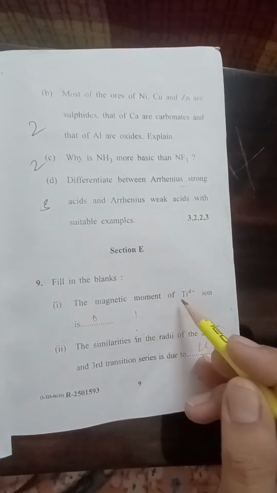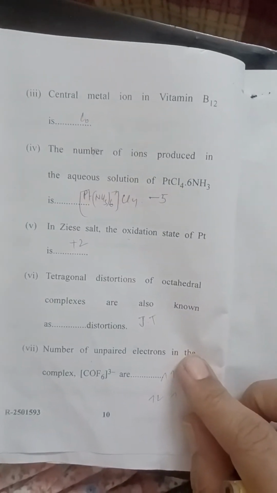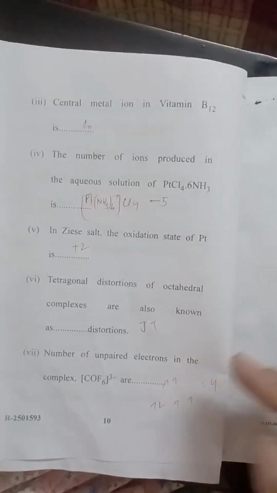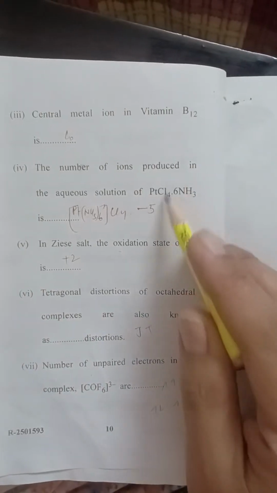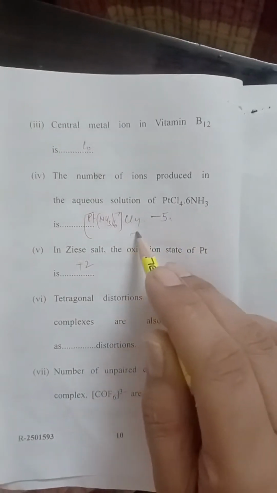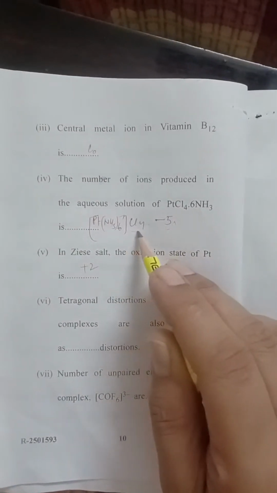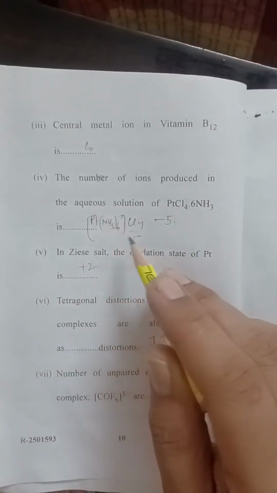Magnetic moment of Ti4+ is 0. Similarity in the radii of the second and third transition series is due to lanthanide contraction. Next, the central metal ion in vitamin B12 is cobalt. Number of ions produced in this molecule: there are 5 ions, 4 chloride ions and 1 the whole complex.